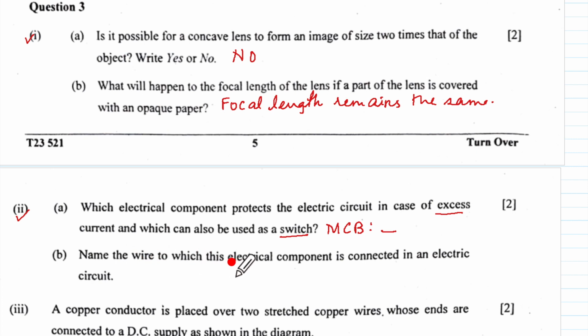Name the wire to which this electrical component is connected in an electric circuit. It will be the live wire. Remember, the fuse or the switch is always connected to the live wire before the electrical component.